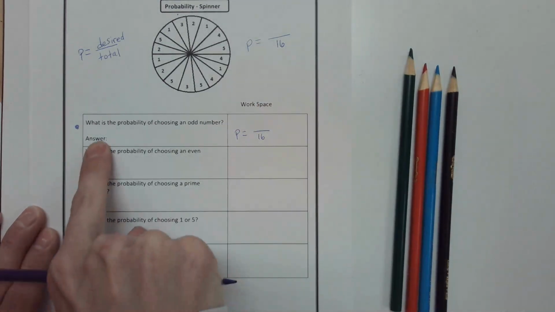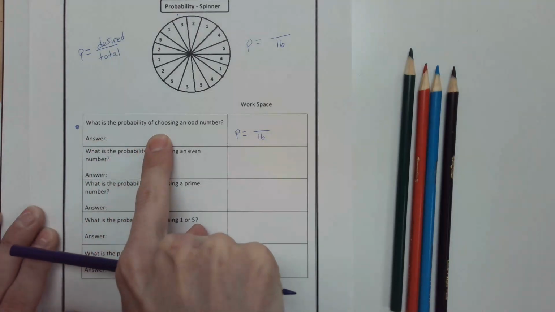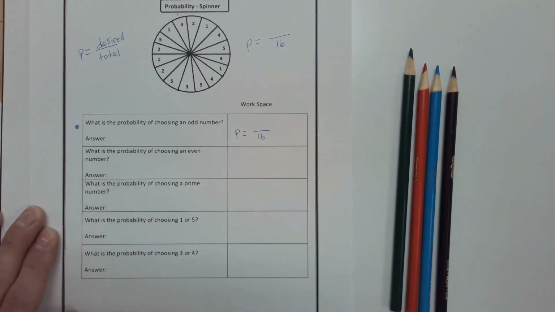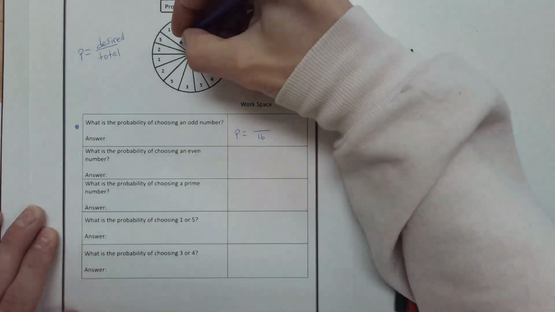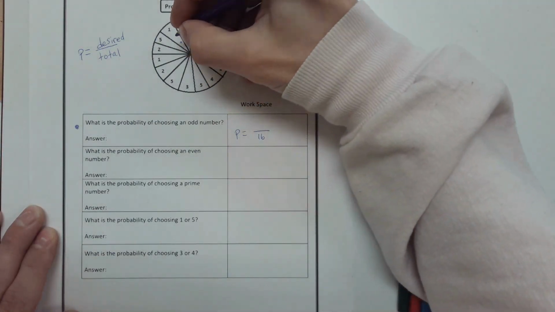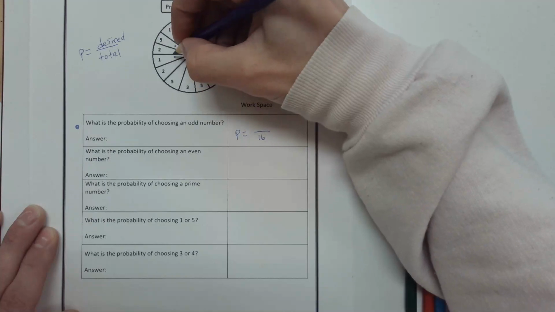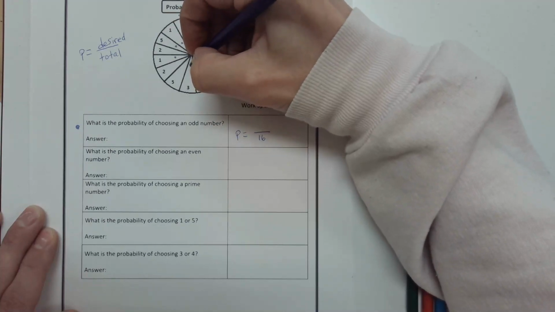All right, so it says, what is the probability of choosing an odd number? Let's start going through here, and we'll put a purple dot on all of the odd numbers.